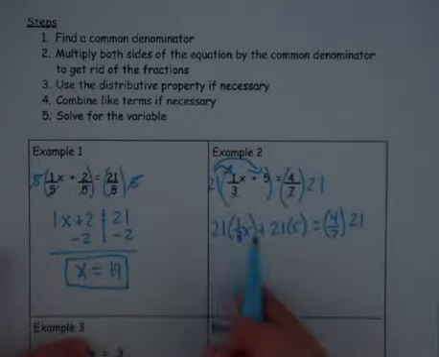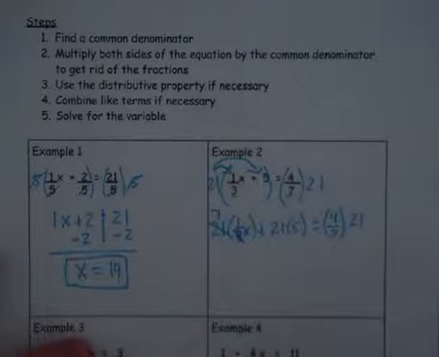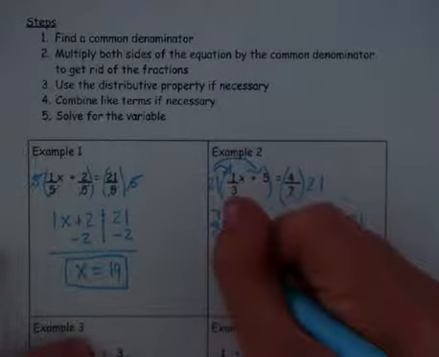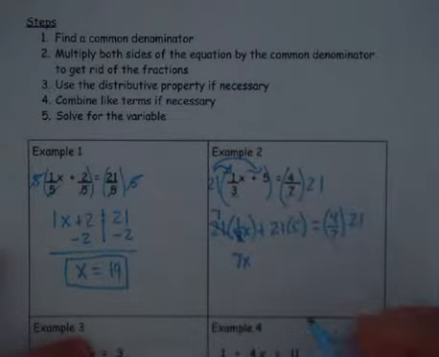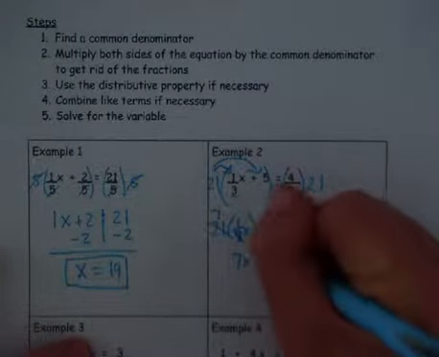Now, let's go back and let's simplify. Here we've got 1/3 x, 21, so we're going to cancel out this 3. 21 divided by 3 is 7, right? So we're going to be left with 7x. Here we've just got 21 times 5, that's 105.